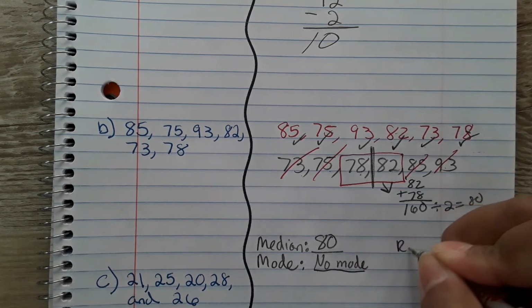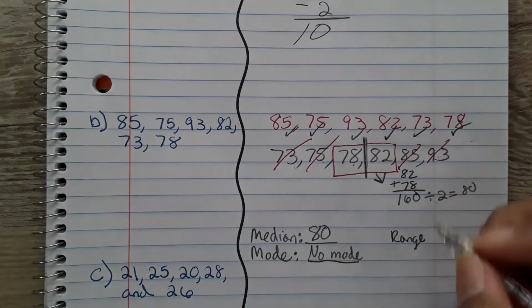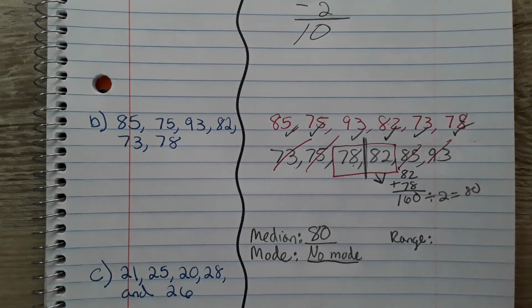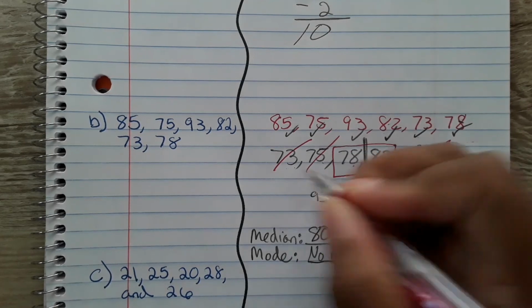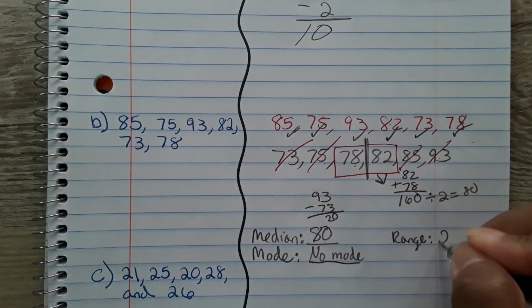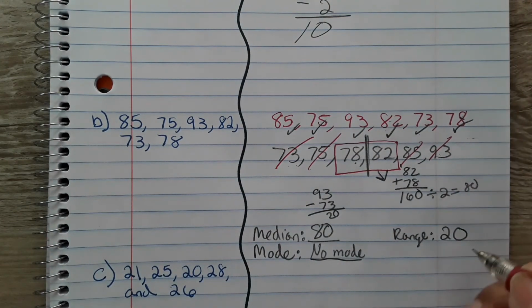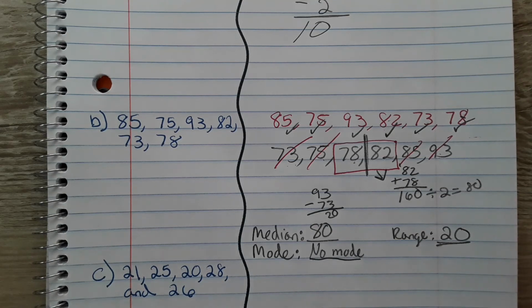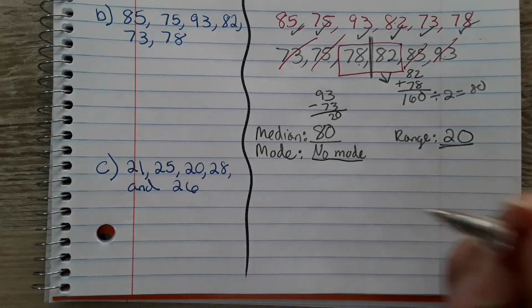And now my range, looking for that. Range is the difference between the biggest and the smallest. So my biggest number would have been 93. Smallest number, 73. Their difference is 20. So the distance between my smallest and largest number would be 20. Done with that one. And now our final one. So again, pause it, do it yourself, then come back and check.